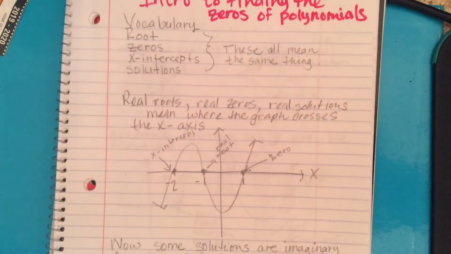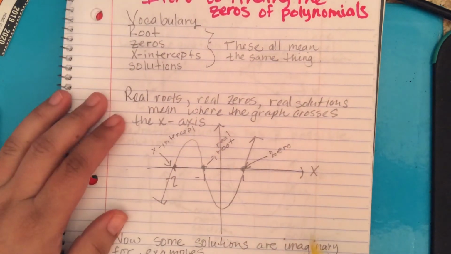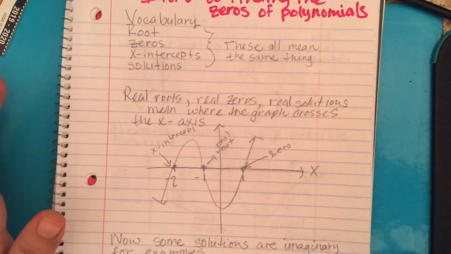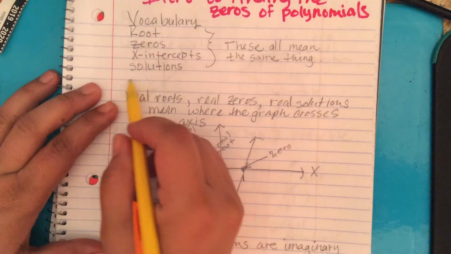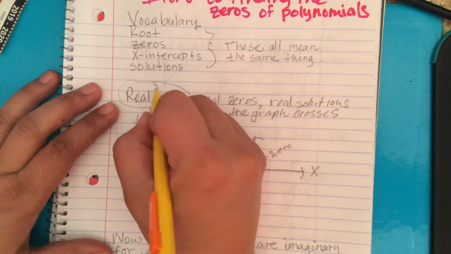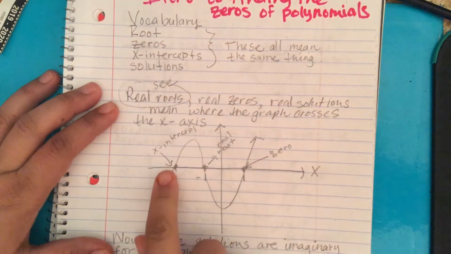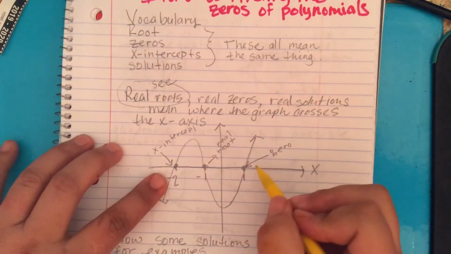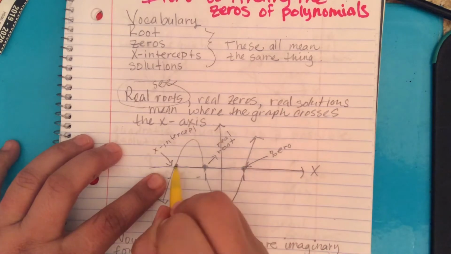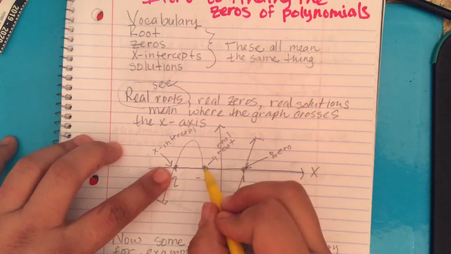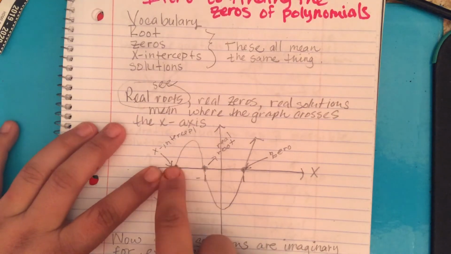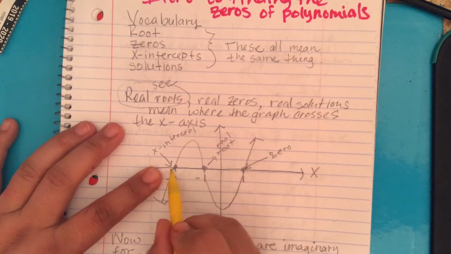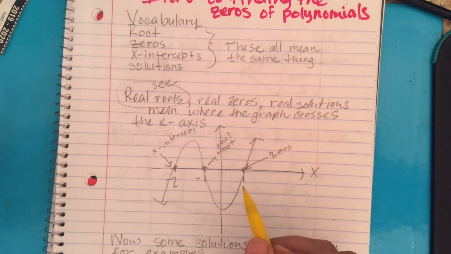What you're really looking for is, well, you could be looking for all the zeros. So we'll start with the real zeros. The real zeros are the ones you can see on a graph. It's your x-intercepts, where the graph is crossing the x-axis. Those are your roots, your zeros, your x-intercepts, or your solutions, your answers that you're looking for. Now, these are real because you can see them.